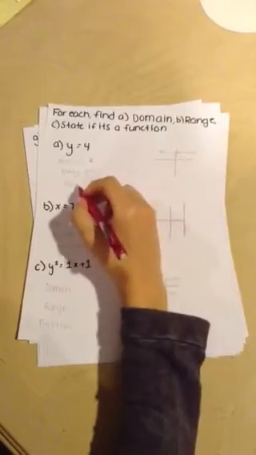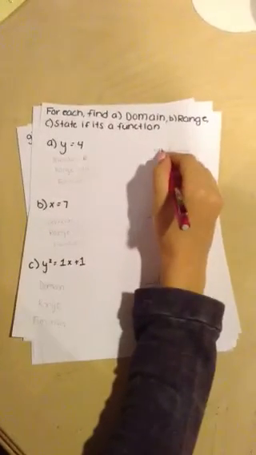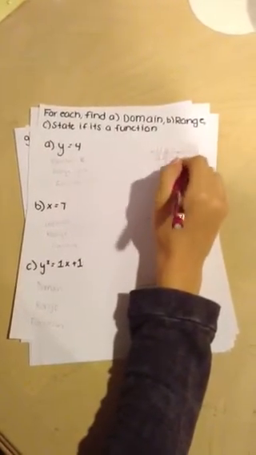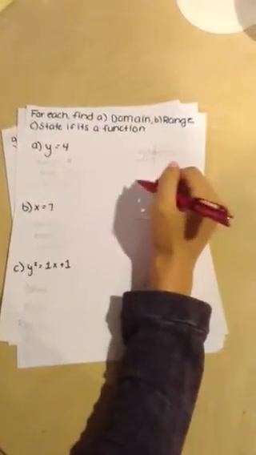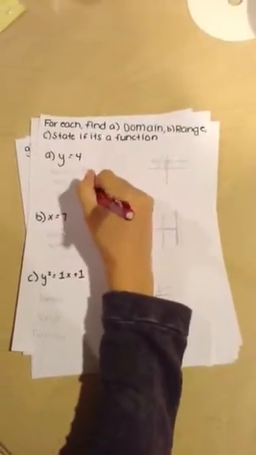This one, to tell if it's a function, you just do the vertical line test, and if it only passes once, then you know it's a function. This one's only ever going to pass the graph once, so yes, it's a function.